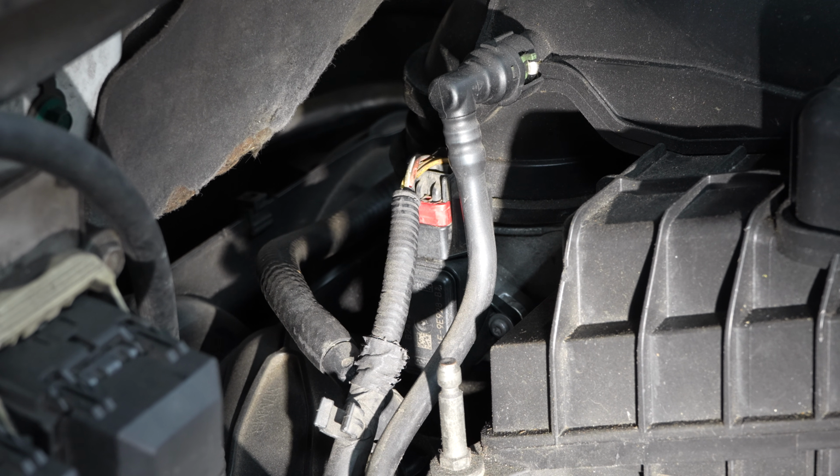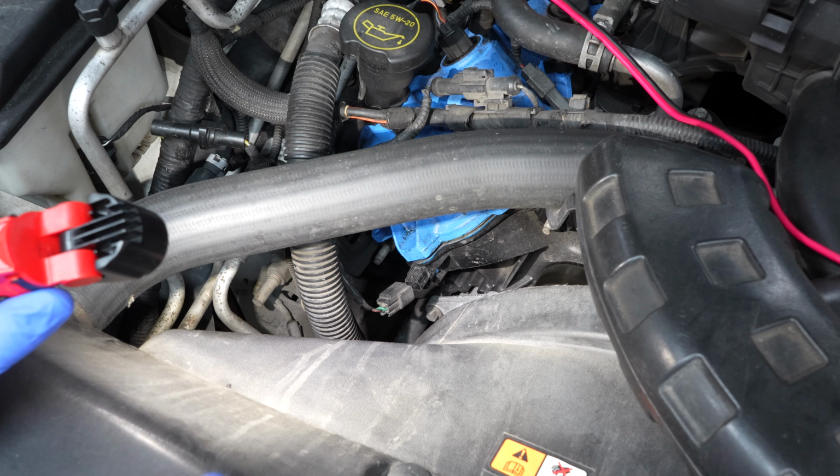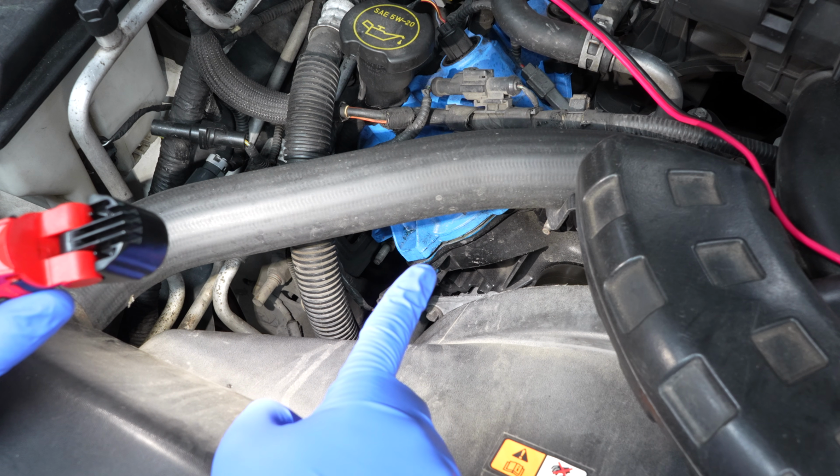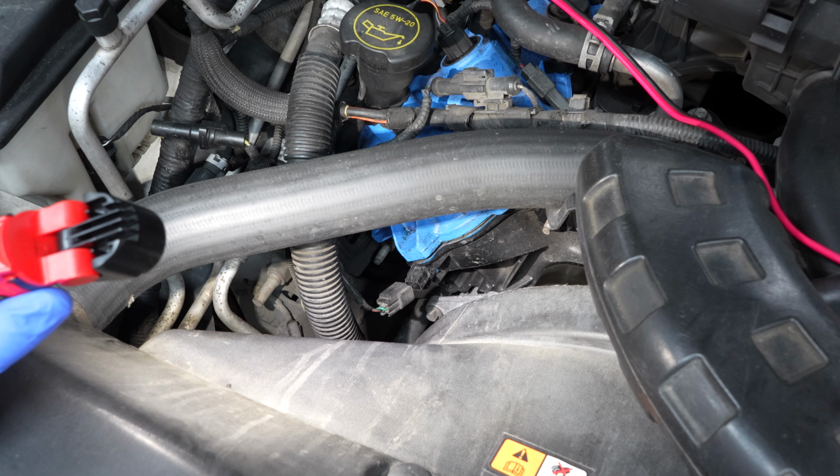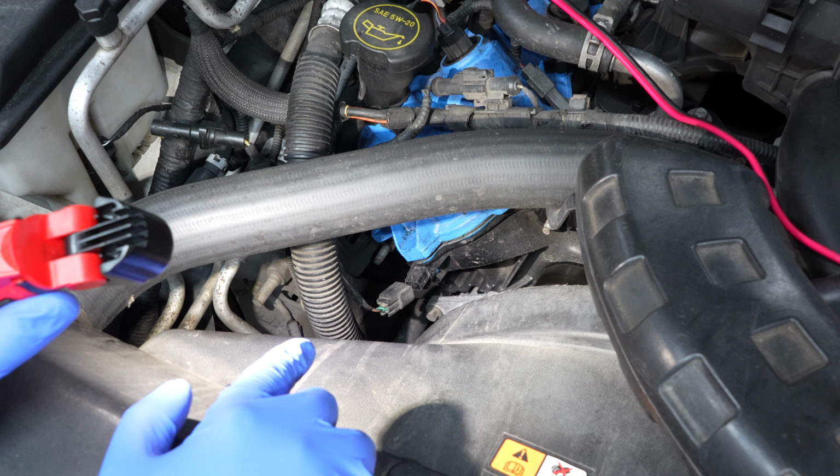Now we can move on to the camshaft position code. And then bank 1 on this particular truck, I just happen to know, is if you're standing in front of the vehicle, it's on your left. It's the right side of the engine on Fords. And take a look.